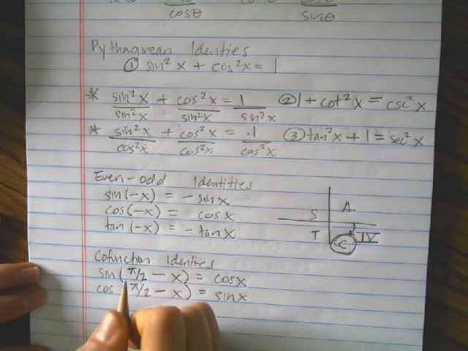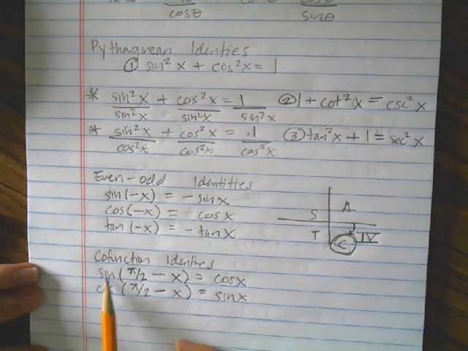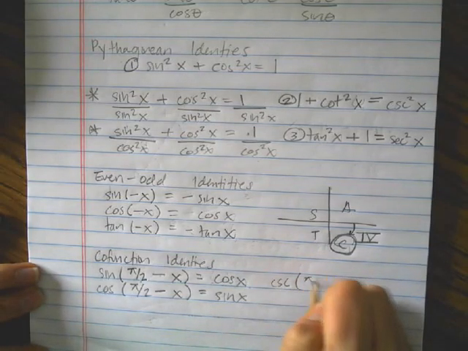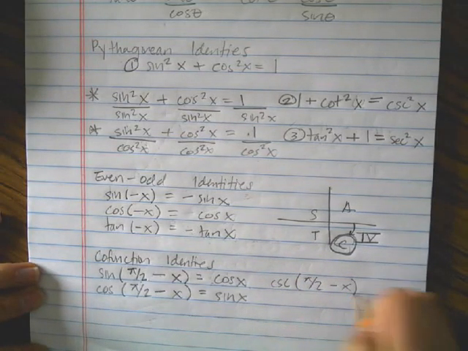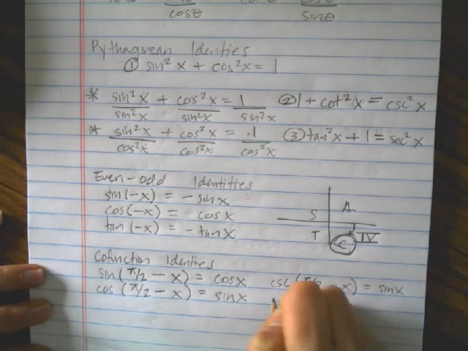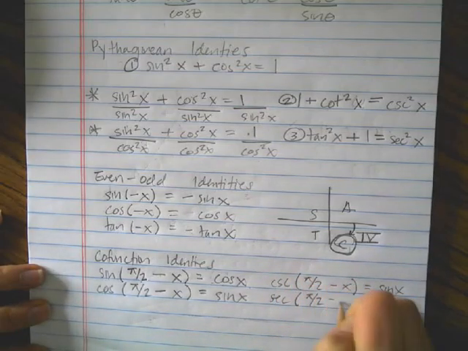The way you can think about that is, if you put cosecant here, secant will go here, because they're buddies. And then secant, you do the same with cosecant.